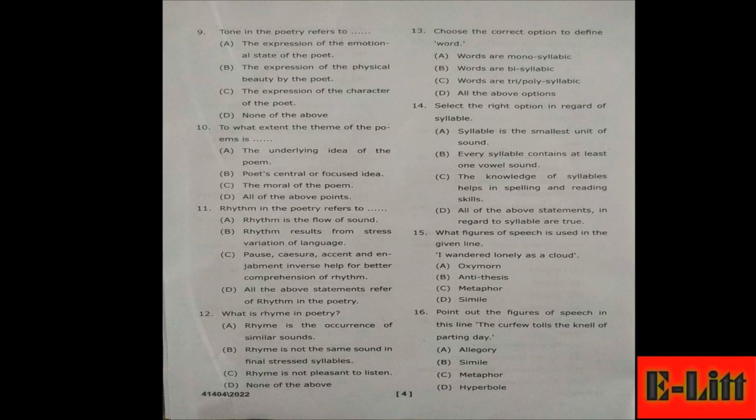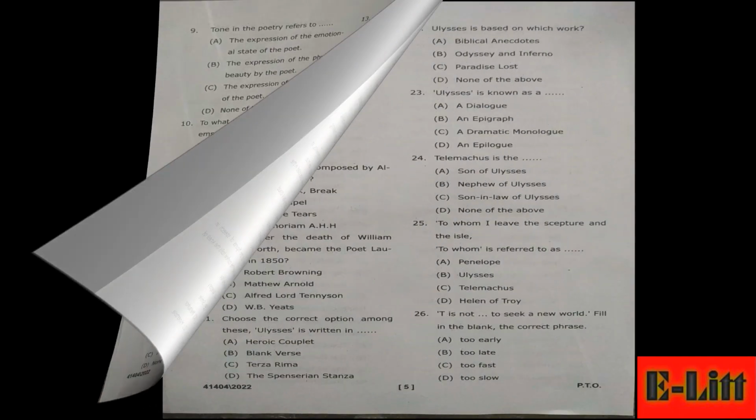Point out the figure of speech in this line. The curfew tolls the knell of parting day. This is the first line of Thomas Gray's elegy written in a country churchyard. और इसमें मेटाफर का प्रयोग हुआ है दोस्तों. ऑप्शन सी विल बी करेक्ट.